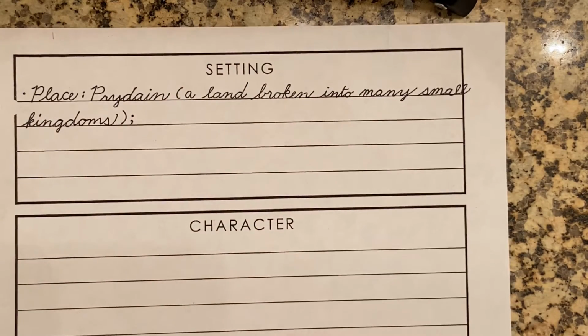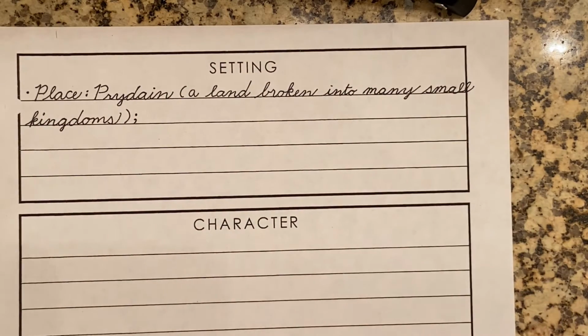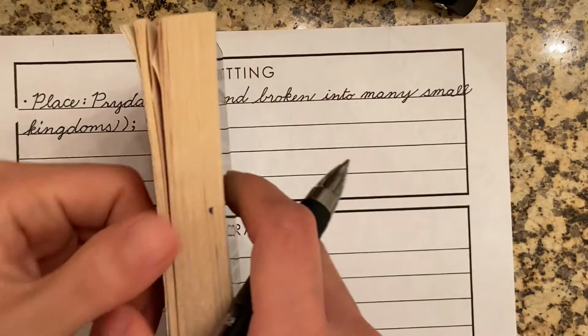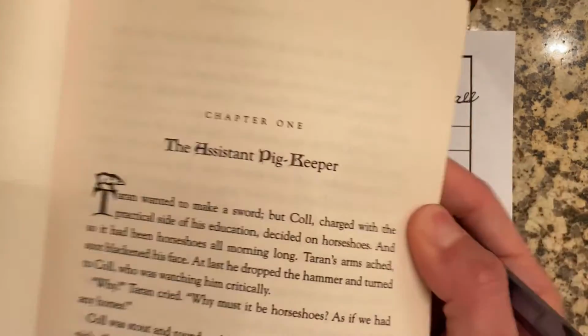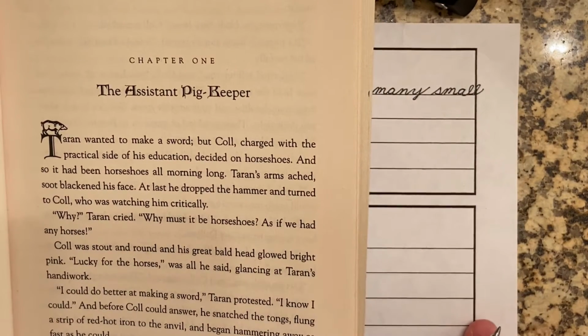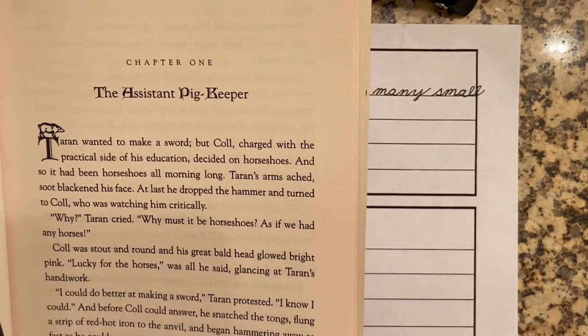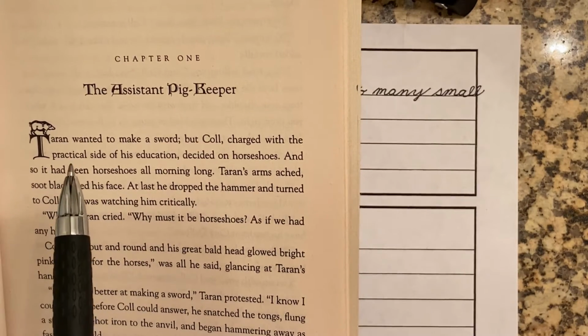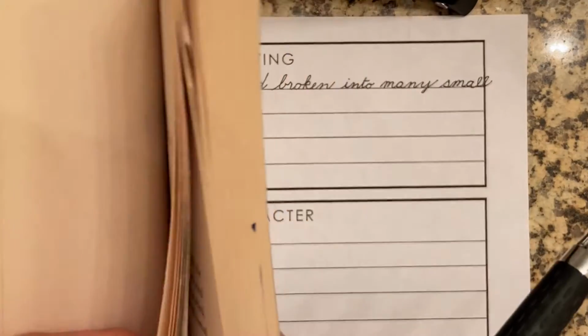Now, who remembers in the first chapter, where is it taking place? We're looking for where Taran lived, right? And that place is called Kyle Dalbin.